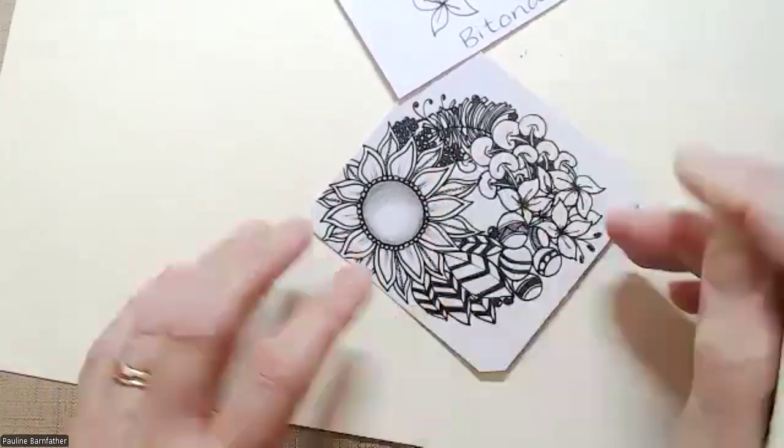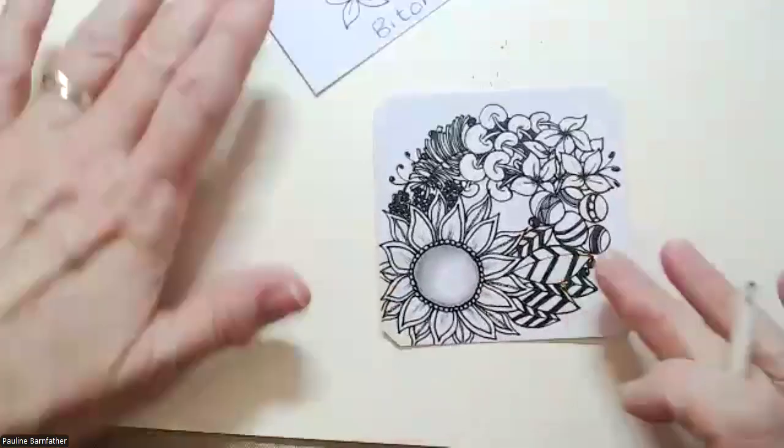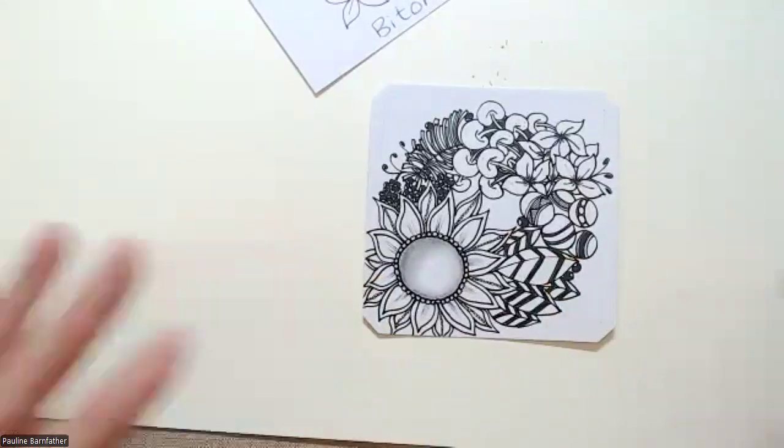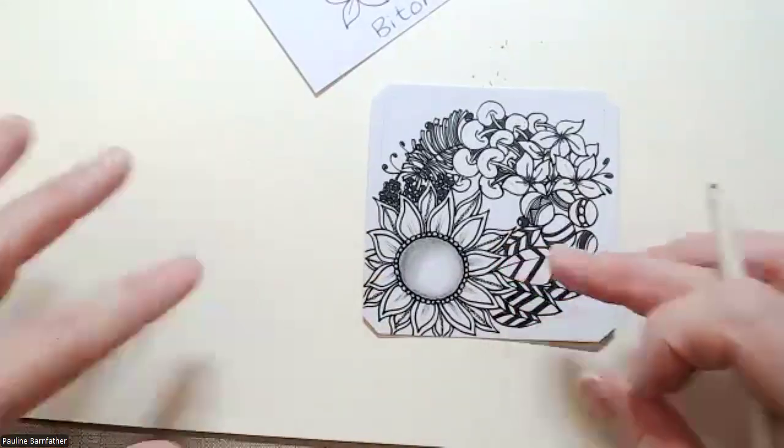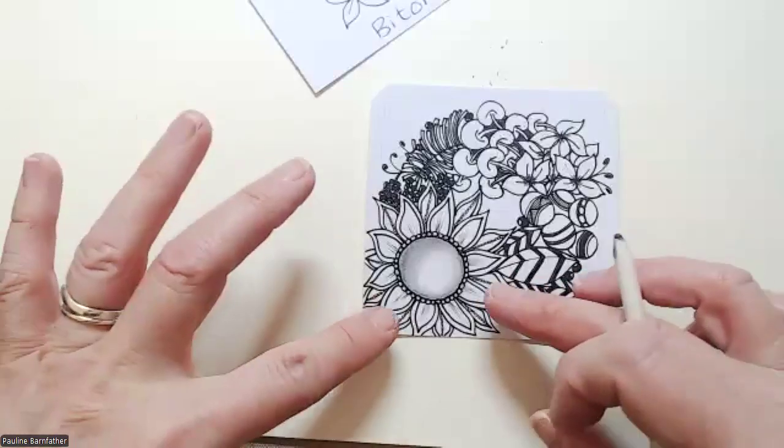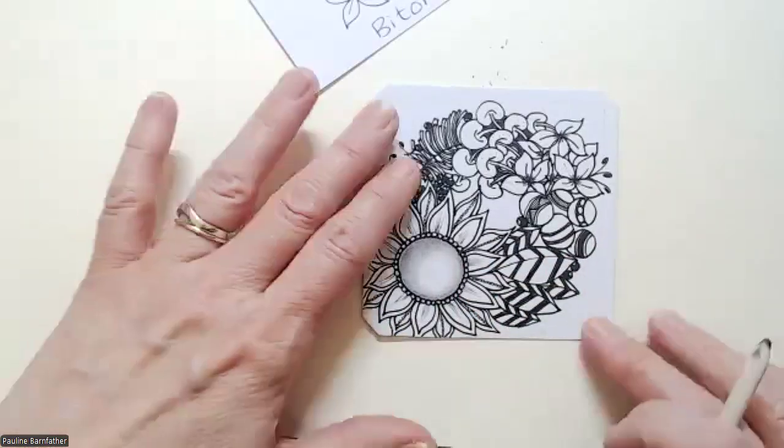And this is our focal point, really. This is where, when you look at this, your eye is drawn here. Sorry, I'm losing my voice.